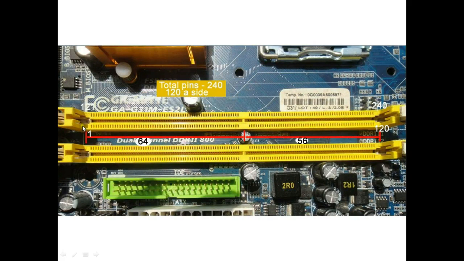And the total number of pins in a DDR2 type DIMM slot is 240. The pin counting is 1 to 120 and 121 to 240. At the middle of this DIMM slot, this central notch divides the 120 pins into 64 plus 56.